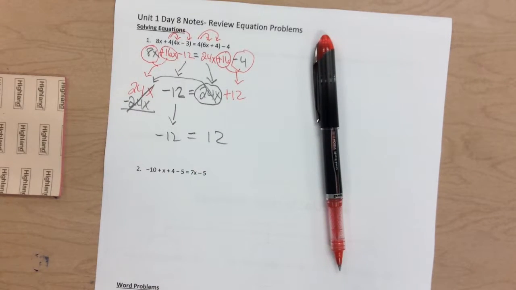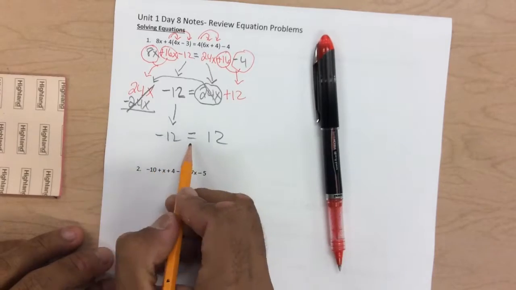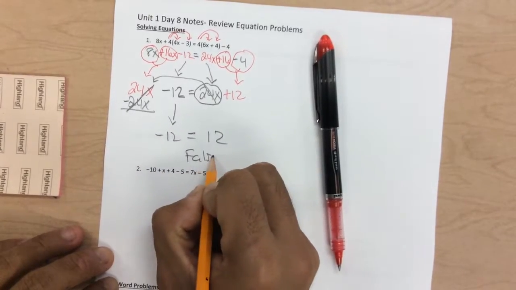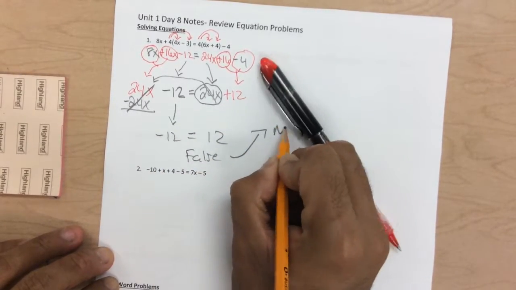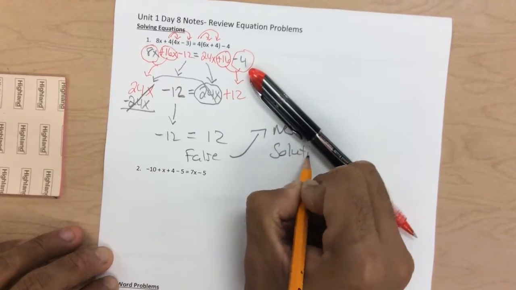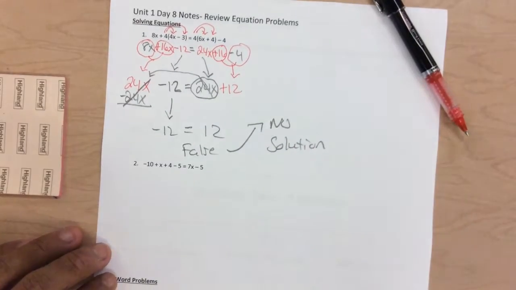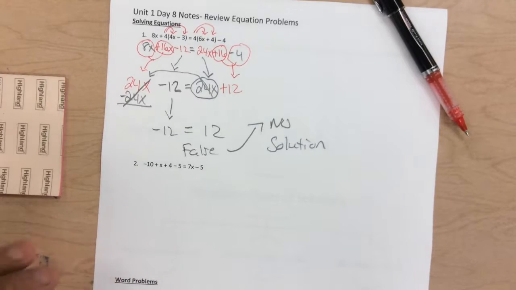Well, as you remember from yesterday's lesson, this is a false statement. That means no solution. So there's no solution for this problem.